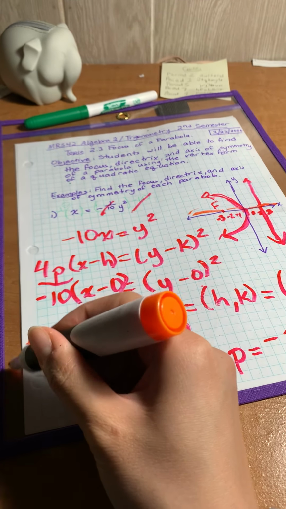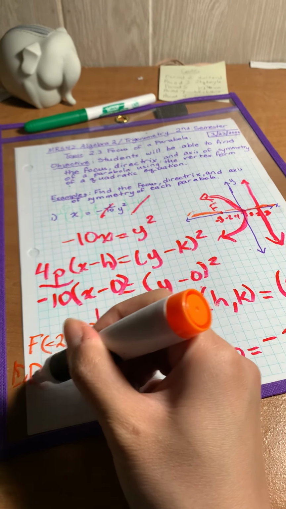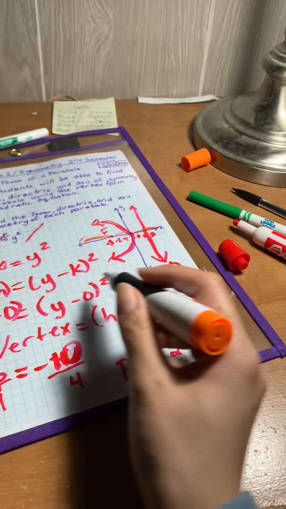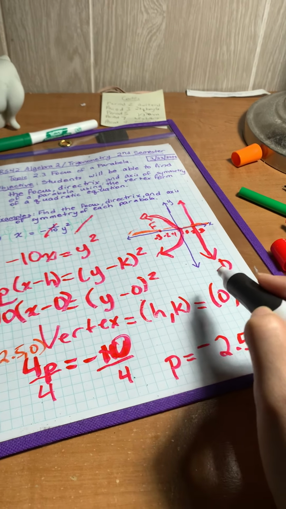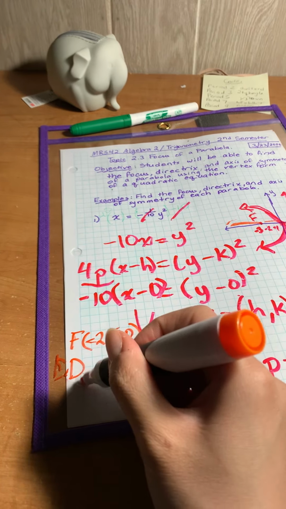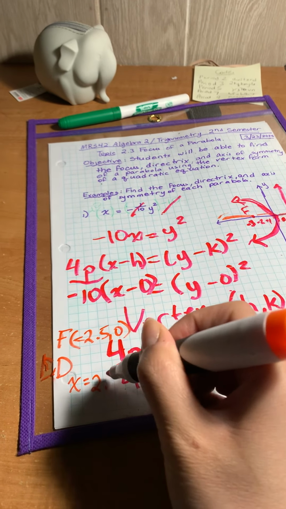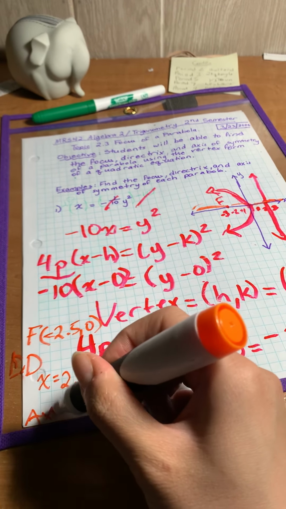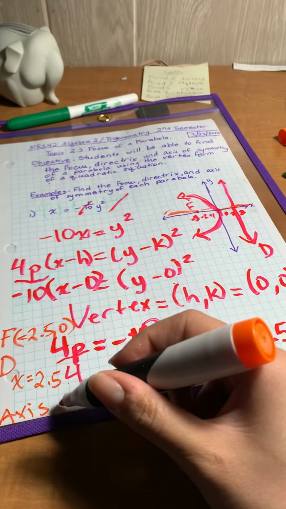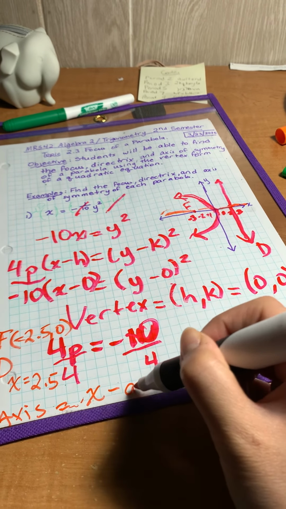My directrix is touching the x-axis, so it's going to be x equals positive 2.5 because it's in the opposite direction, and my axis of symmetry is the x-axis.